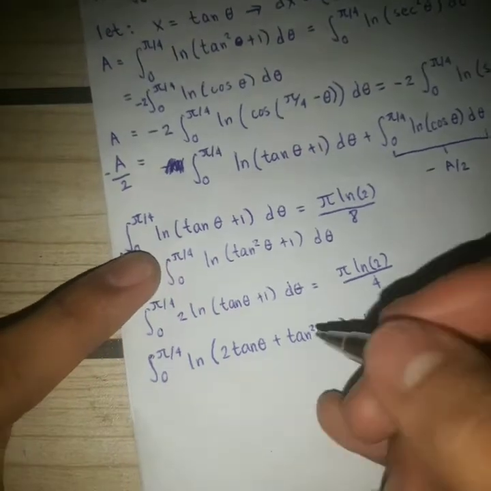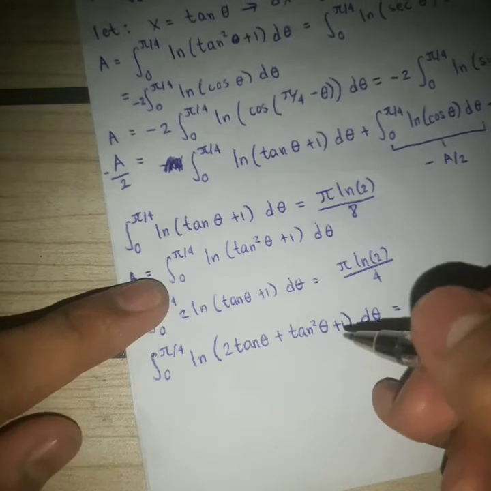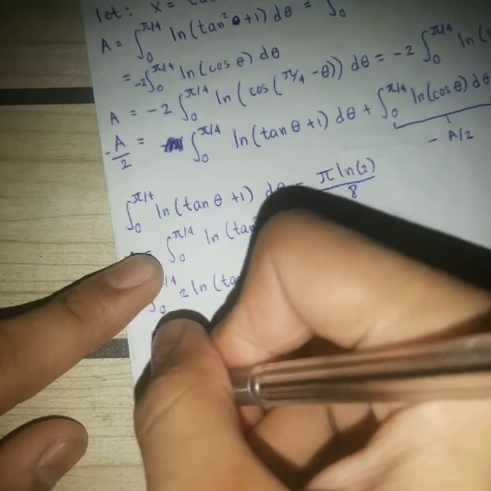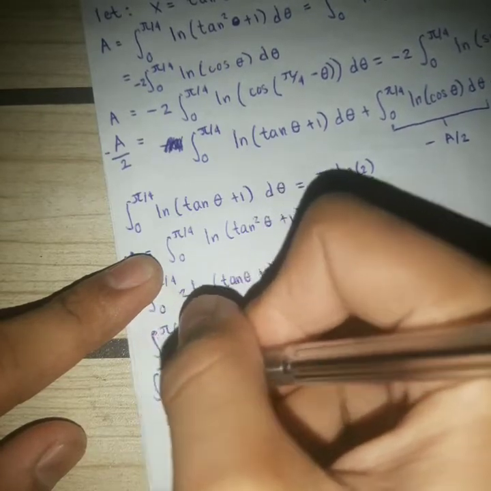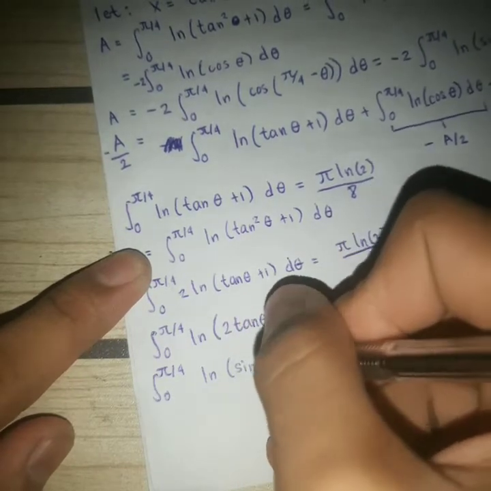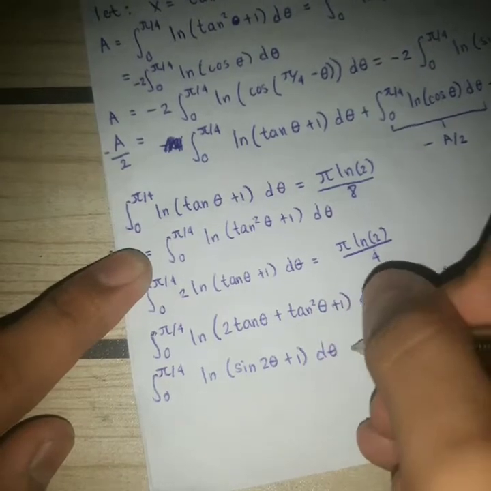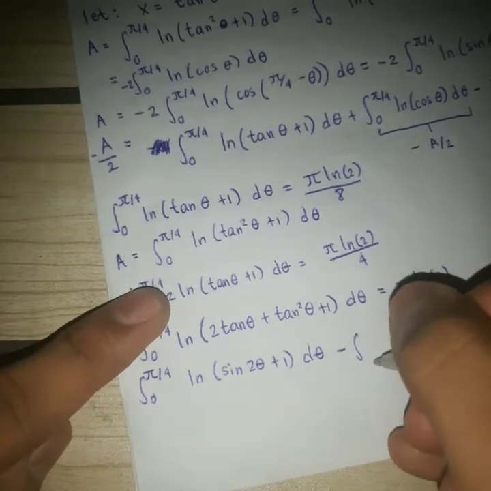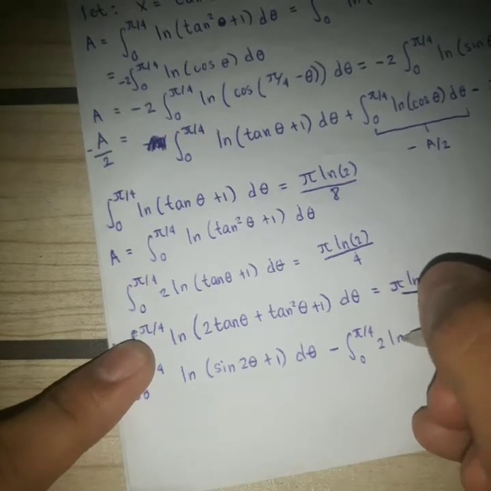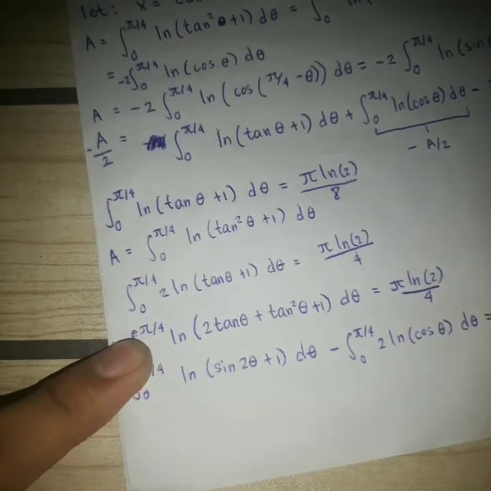Since we know that tan squared theta plus 1 is just equal to secant squared theta, we may say that this is the same as the integral of ln(sine 2 theta plus 1) d theta minus the integral from 0 to pi over 4 of 2 ln cosine theta d theta, which is just equal to this.